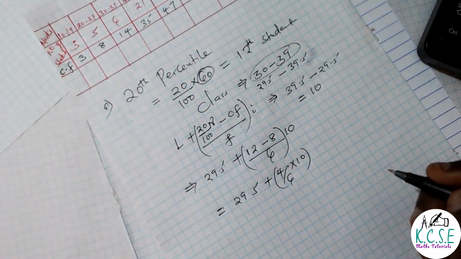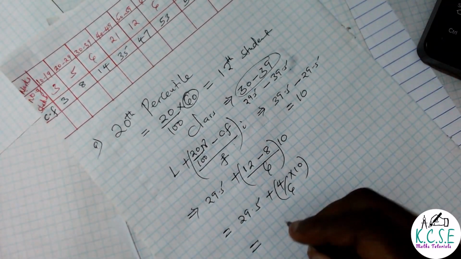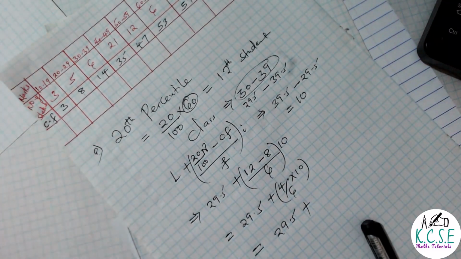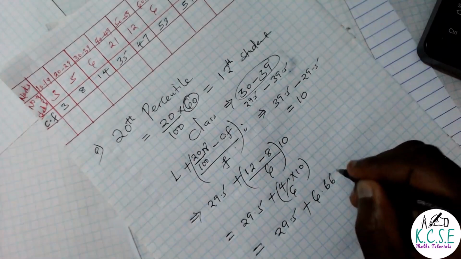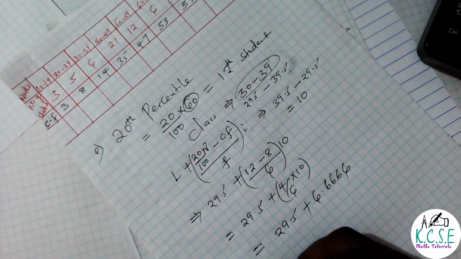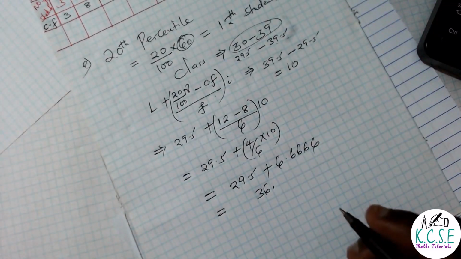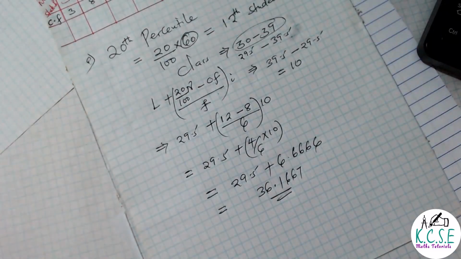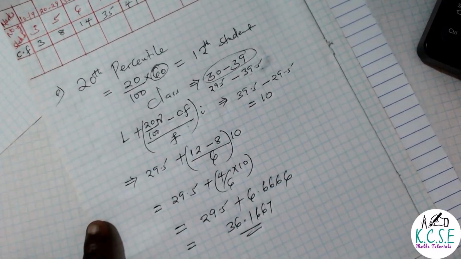Use your calculator to work this out. We have 4 divided by 6, multiplied by 10. This is 6.6666. When you add this to 29.5, you get 36.1667. So that is the 20th percentile. That is simply how you're supposed to get the 20th percentile.